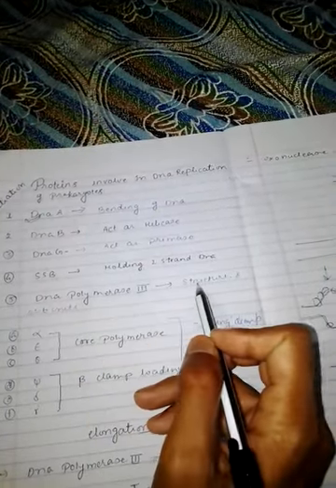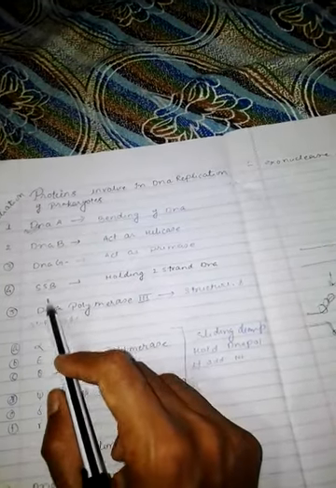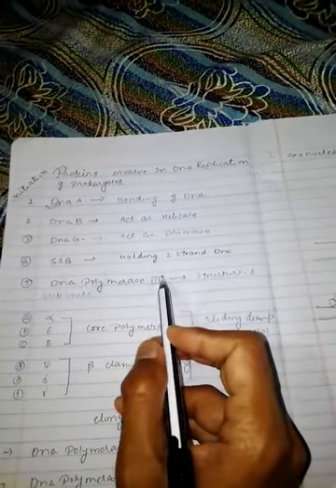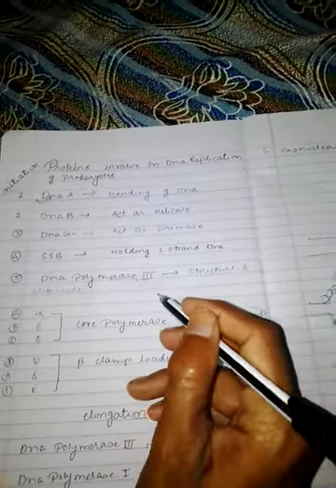DNA polymerase III is the main enzyme of DNA replication because it adds the nucleotide at the 3' region of the DNA and extends towards the 5' region.